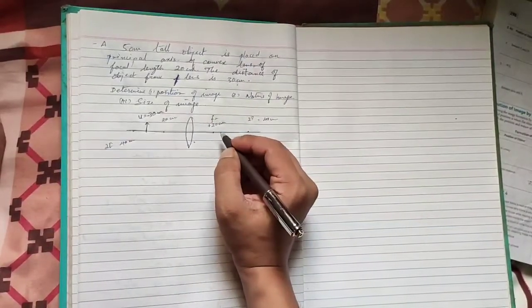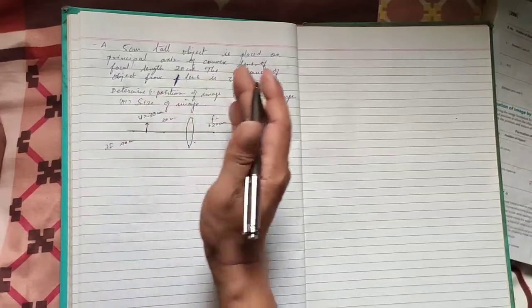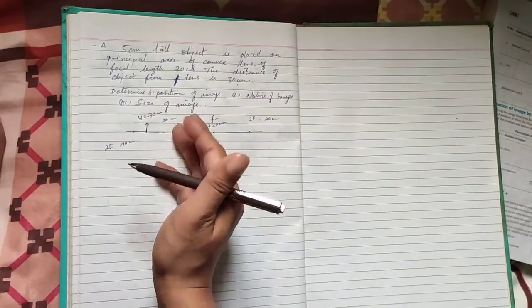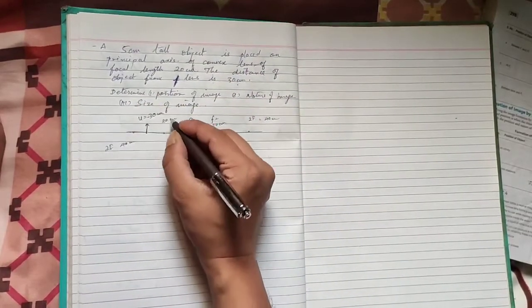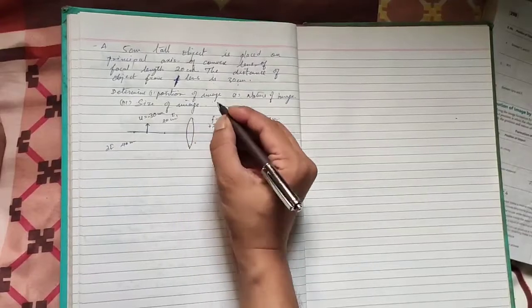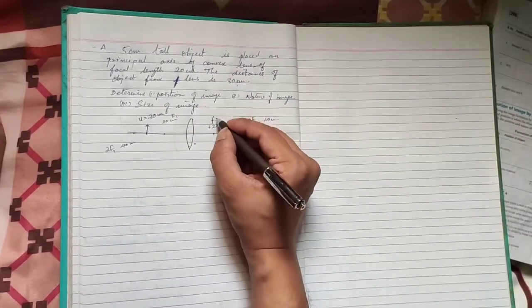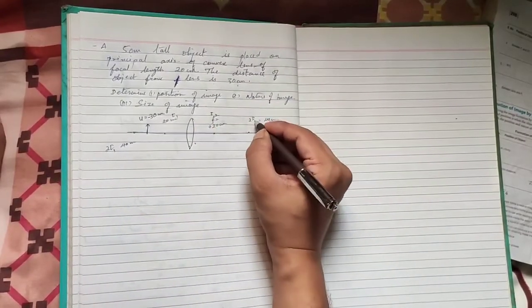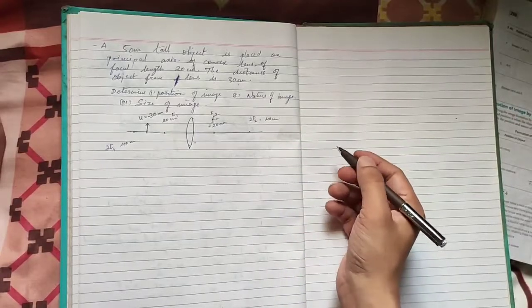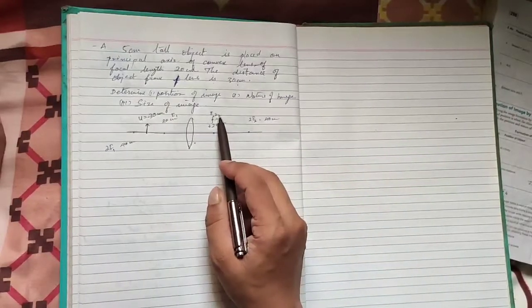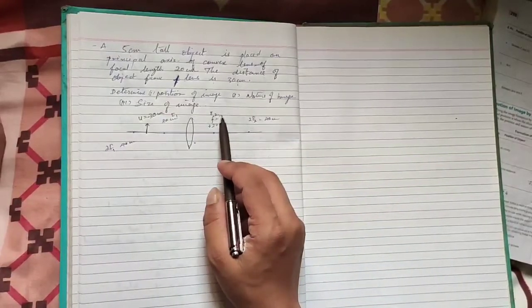Now because this is a convex lens, we take the focal length on this side, not on this side. However, this is taken as f1, this is taken as 2f1, this is taken as f2, and this is taken as 2f2. So f2 over here is our actual focal length.